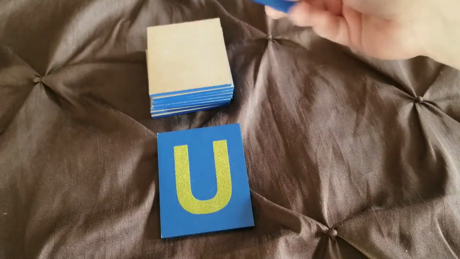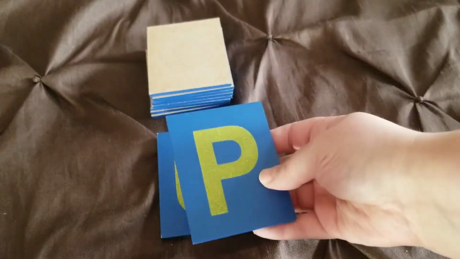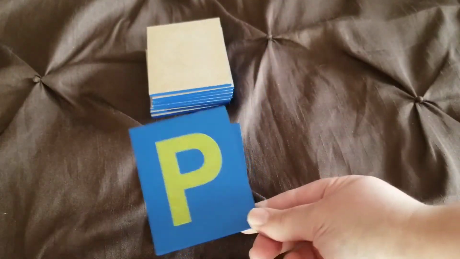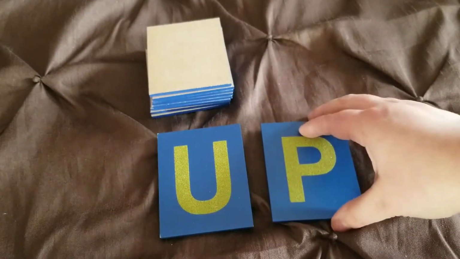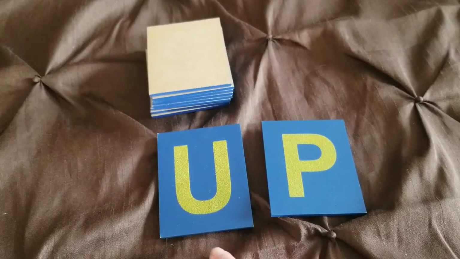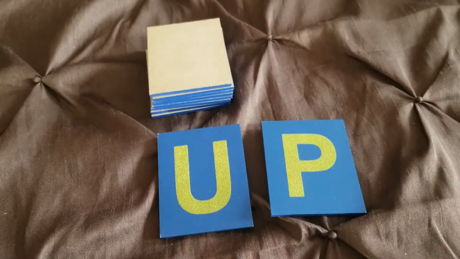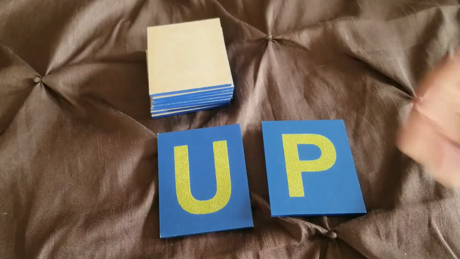Then we take a pile of consonants and p, p. Now the child gets to choose which part of the vowel they are placing it beside, and then they'll read it. Up. Is up a word? Cha-ching! Yes, up is a word. And you clap, and good for the child.